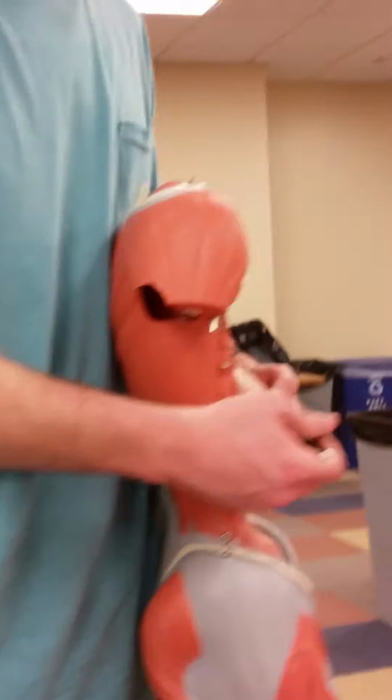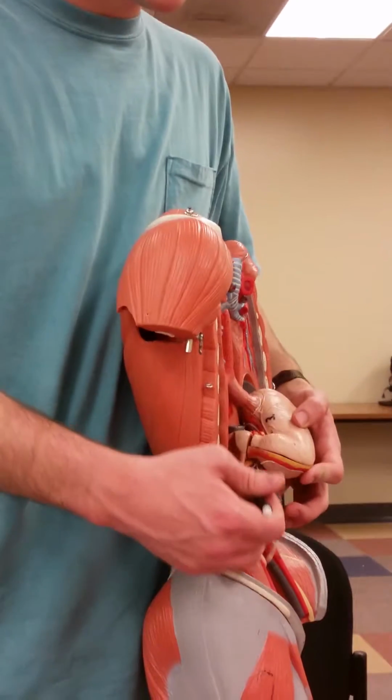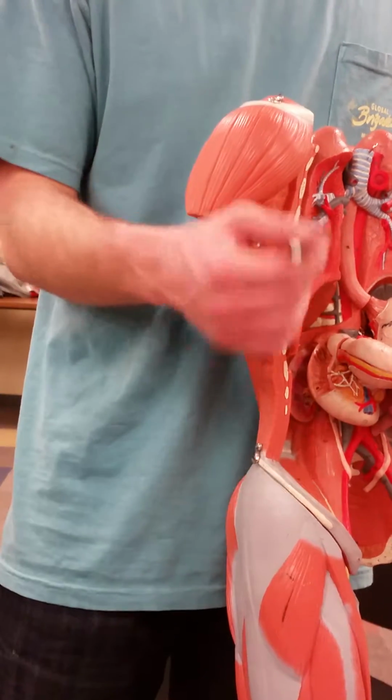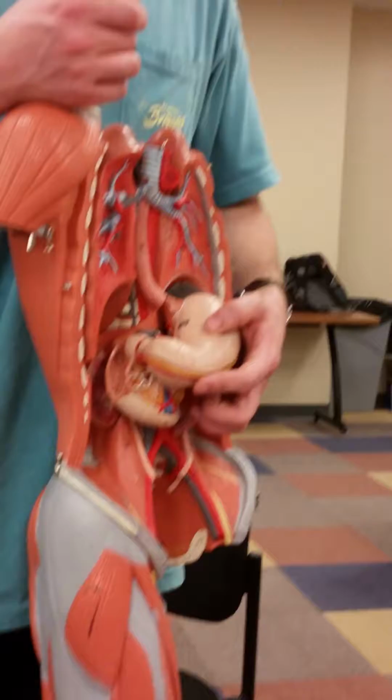The first stop outside of the pyloric sphincter is going to be the small intestine. And this whole area right there is all duodenum. Your duodenum in your body goes down for about 10 inches or so, kind of wraps around and starts going towards the rest of the small intestine.